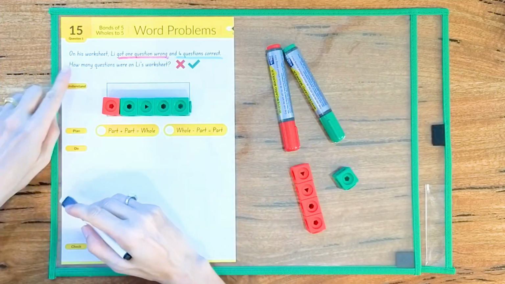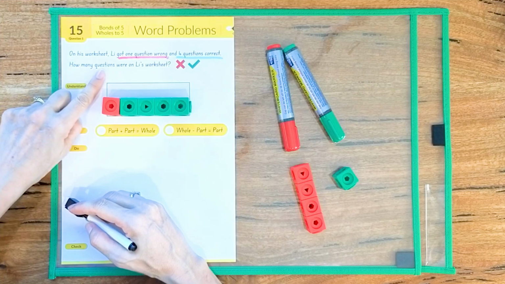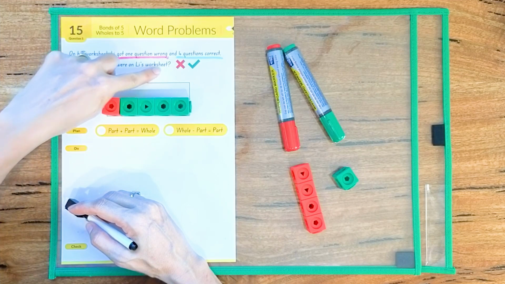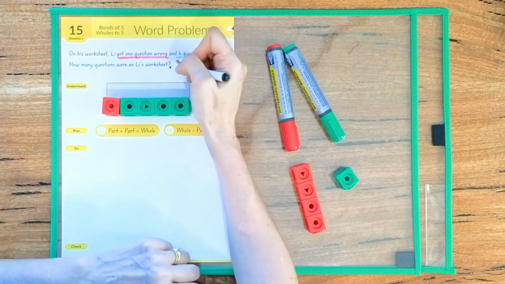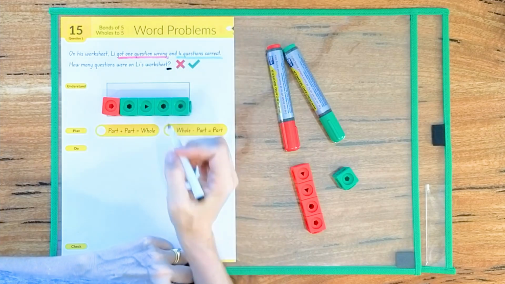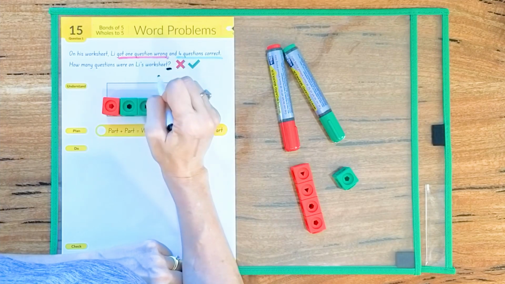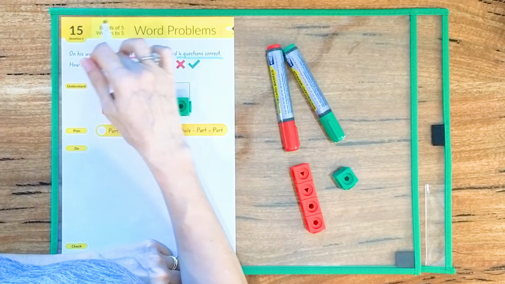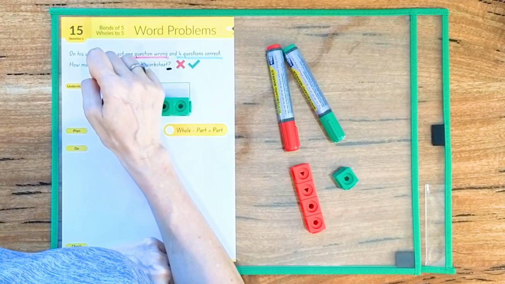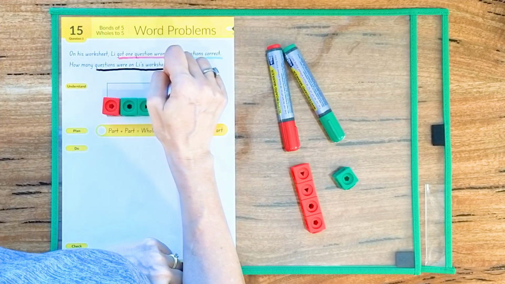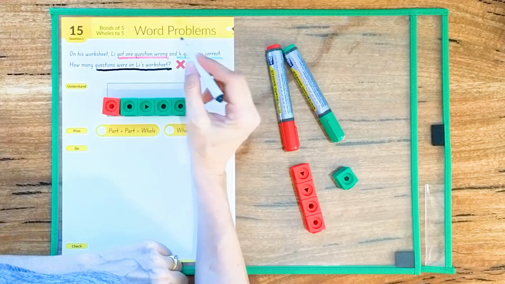I'll keep reading. How many questions were on Lee's worksheet? Now, this question mark tells me the unknown, the number I don't know from the writing. And this is how many questions were on the worksheet.